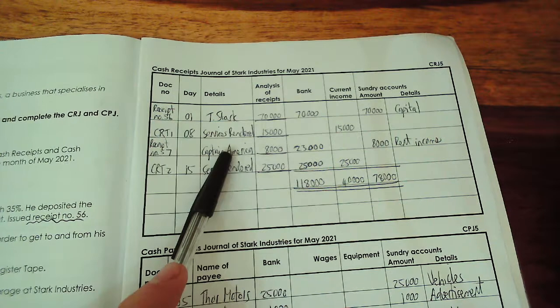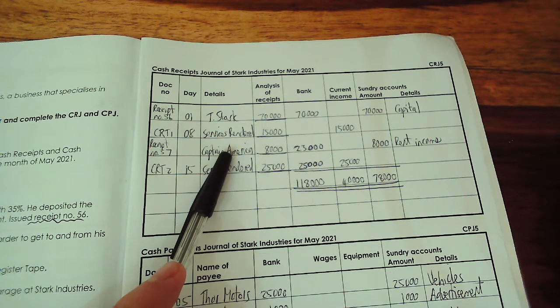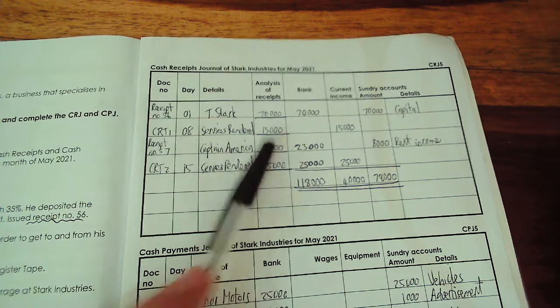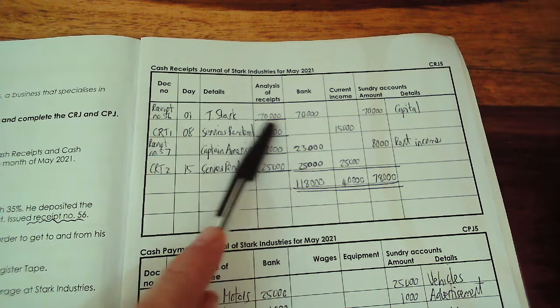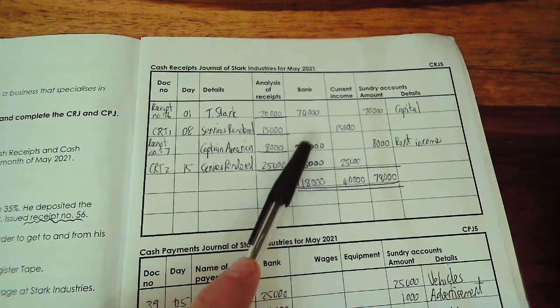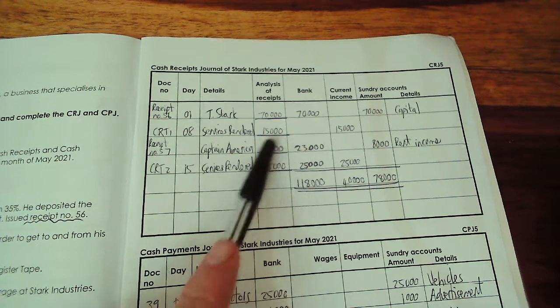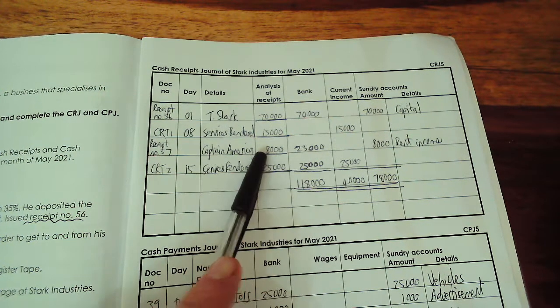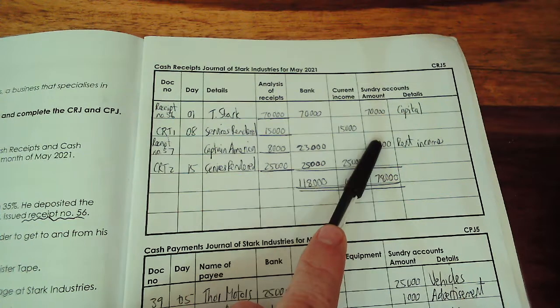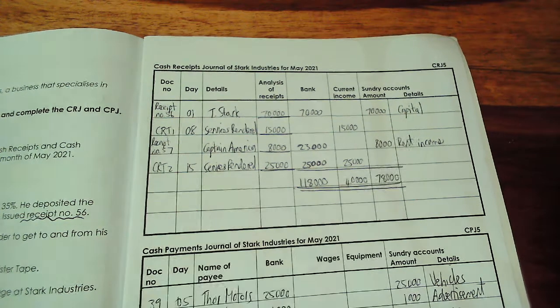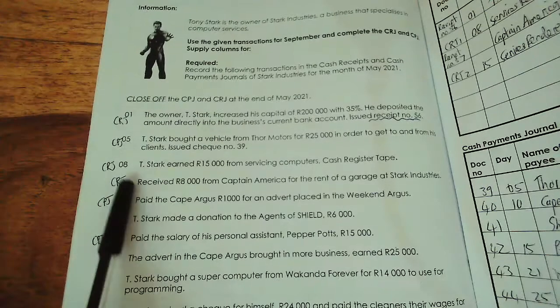Day 8, Captain America is the person paying 8,000 in analysis. Now you're adding the two together and you put it in the bank at the end of the day, 23,000. Remember, in this line it's the 8,000 rand, so that will be at the back, sundry accounts, and it's rent income. Okay, so that was the 8th.